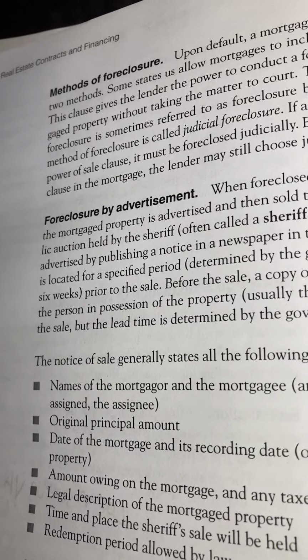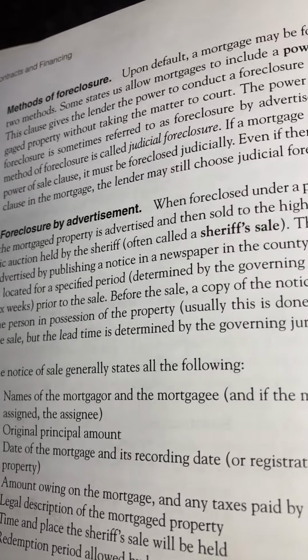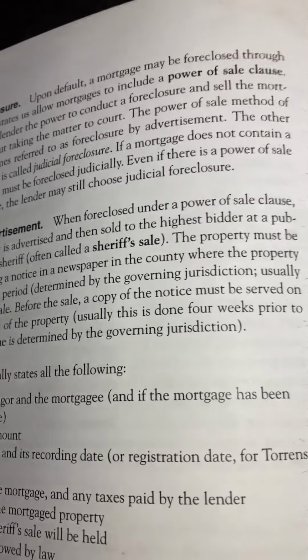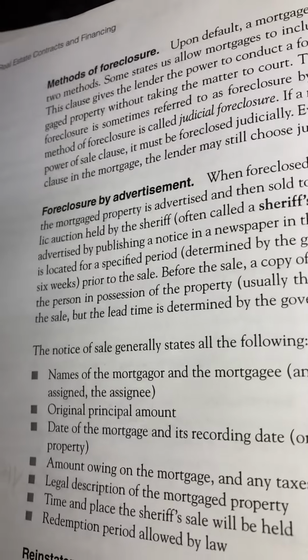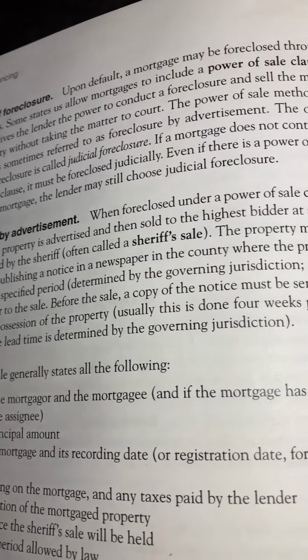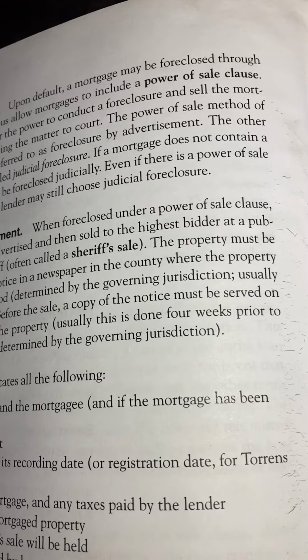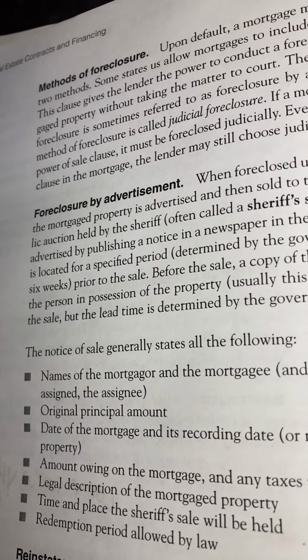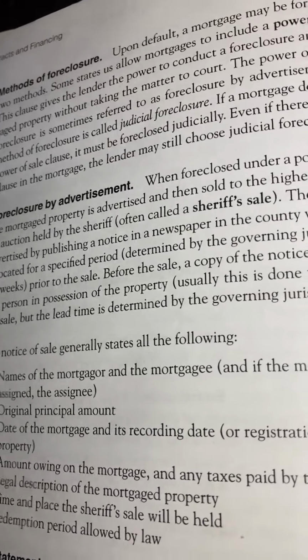The property must be advertised by publishing a notice in a newspaper in the county where the property is located for a specified period, determined by the governing jurisdiction, usually 6 weeks prior to the sale.